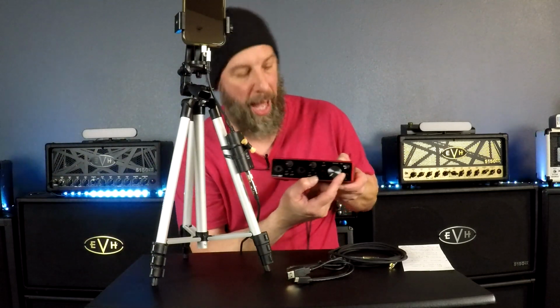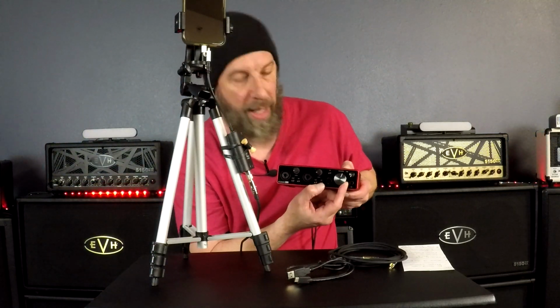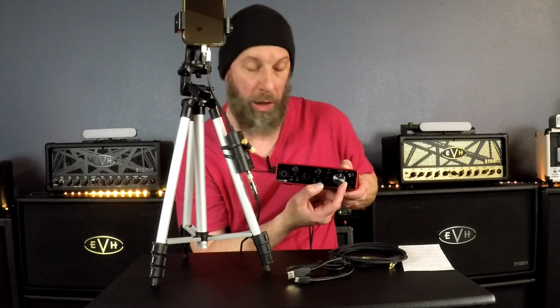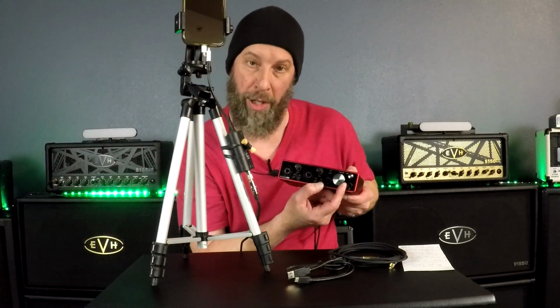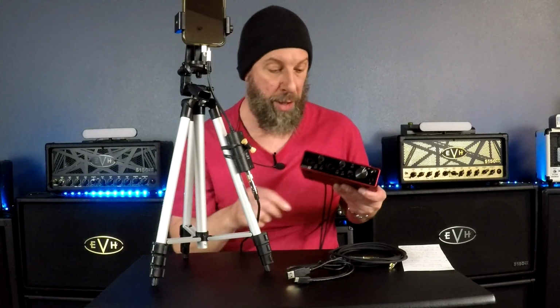And then what I do is put my monitor at 1 o'clock. That seems to be the best output without clipping. You can experiment with it, see what works for you.